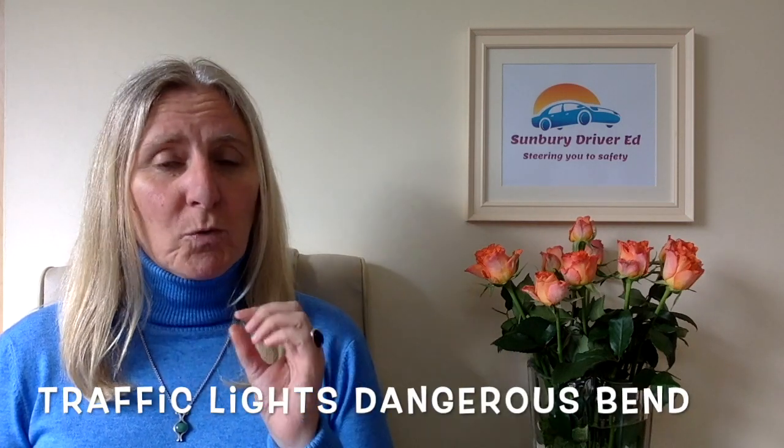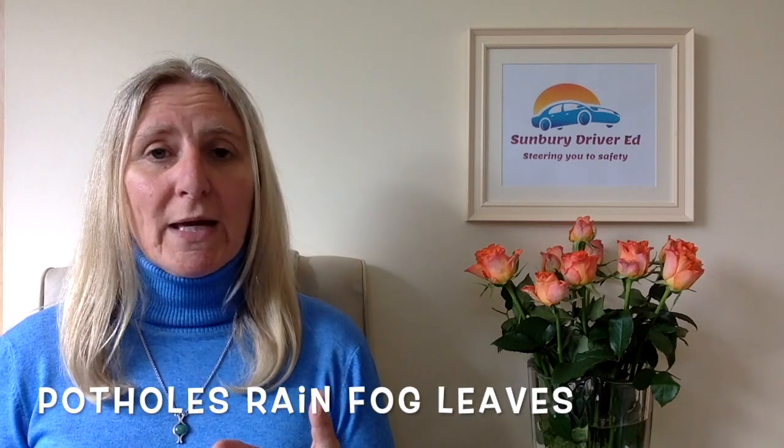And it might surprise you to realise that a static hazard is actually a roundabout, a T-junction, crossroads, traffic lights or a dangerous bend. So it's worth keeping that in mind as a danger that you have to deal with. Moving hazards are pedestrians, cyclists, buses, cars, any other vehicles, motorbikes that you're sharing the road with. And then the road and the weather conditions can be a hazard, with potholes, with rain, with fog, with leaves on the road. So it's important to take all of that into consideration.